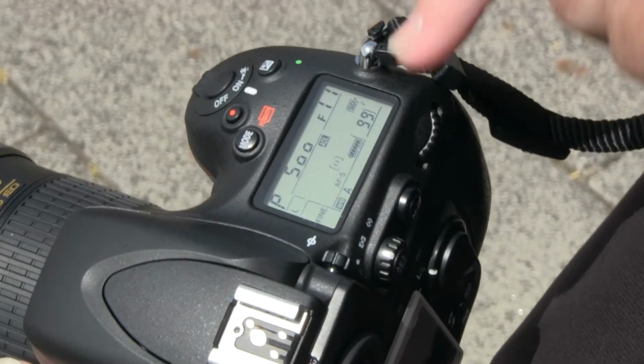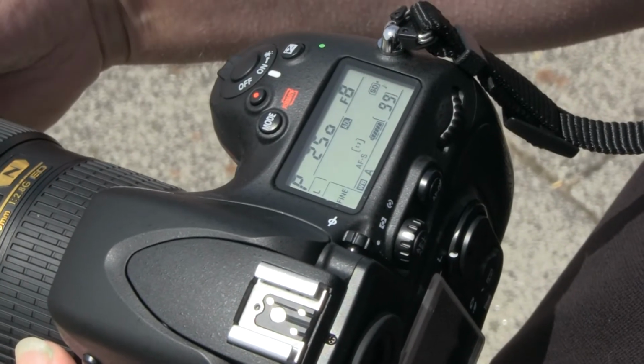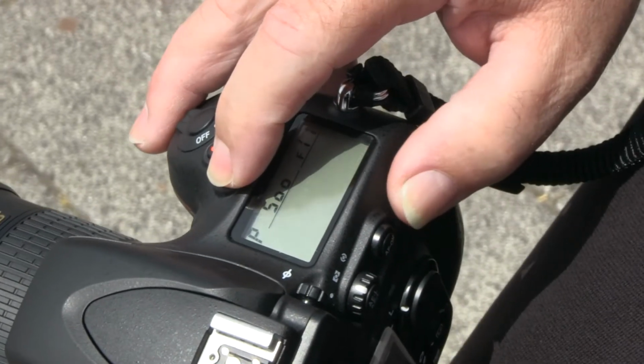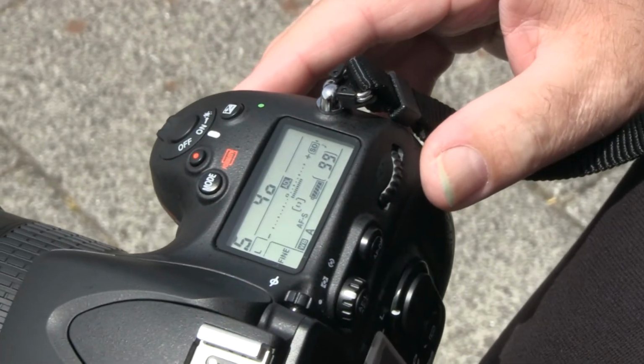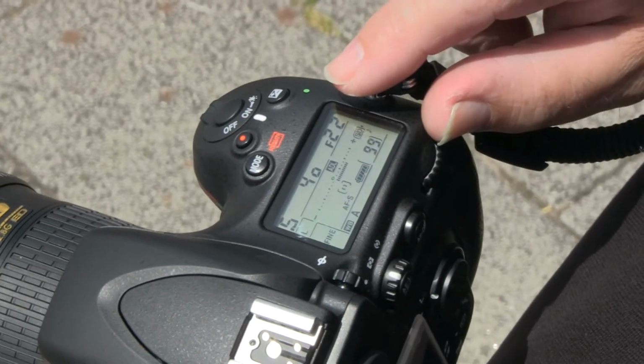In P mode, the camera is free to change the aperture and shutter speed no matter what happens to the lighting, so you'll see those numbers just changing on their own. If I now switch to shutter priority, I need to change the shutter speed and the camera will adapt the aperture to suit.